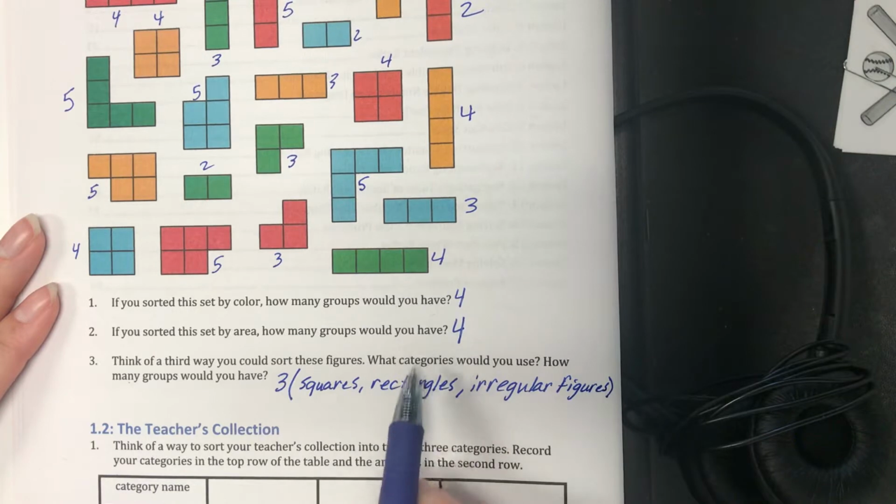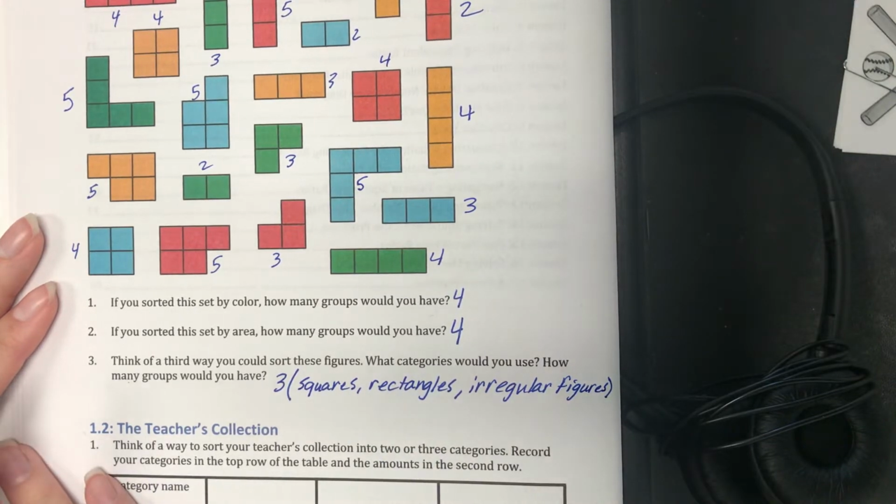We've already sorted by color, by area. We could sort it by length. We could sort it by width. Let's see. What are some other ways that you thought of to sort this?